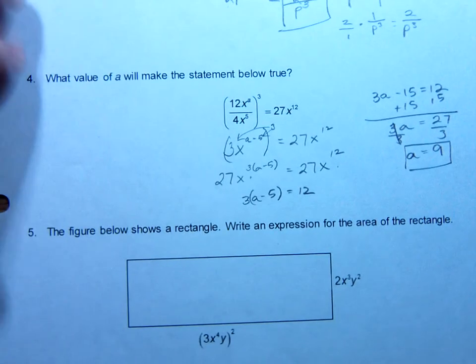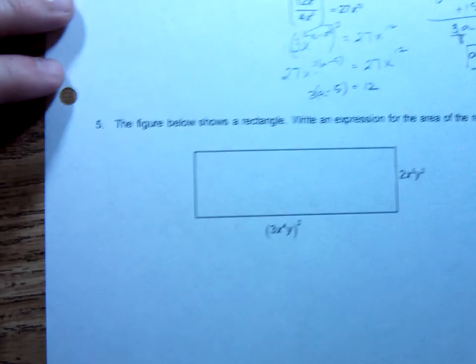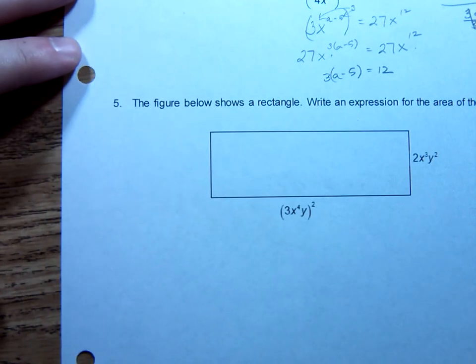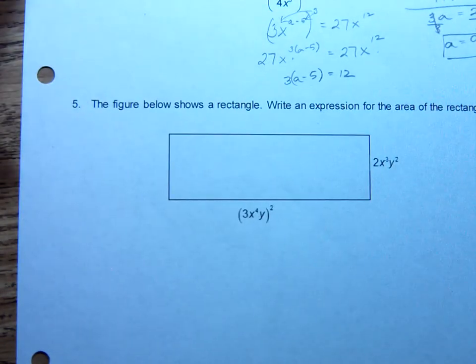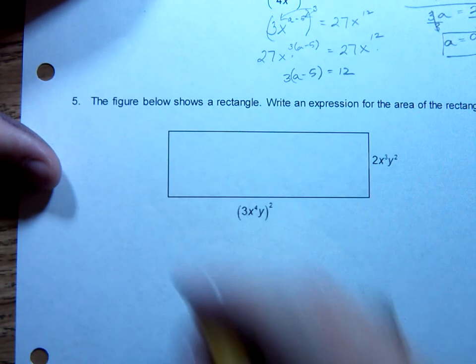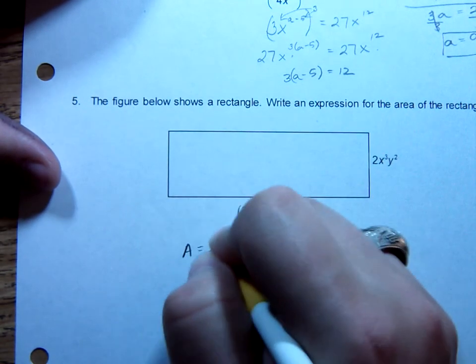All right, let's look at the next one. It says the figure below shows a rectangle. Write an expression for the area of the rectangle. Okay, we did something similar to this on a smaller scale for our bell ringer today. So again, start with this. Area equals length times width.